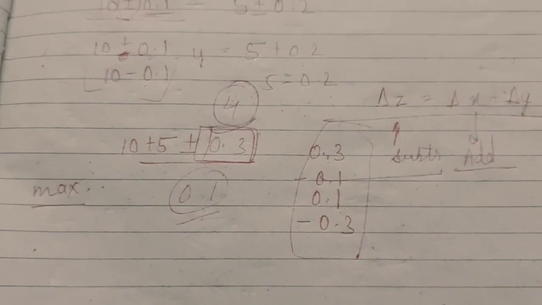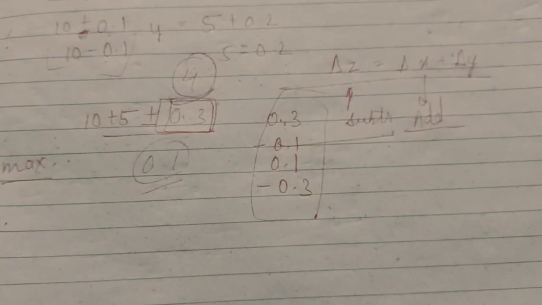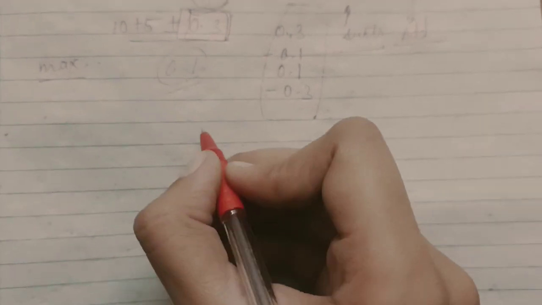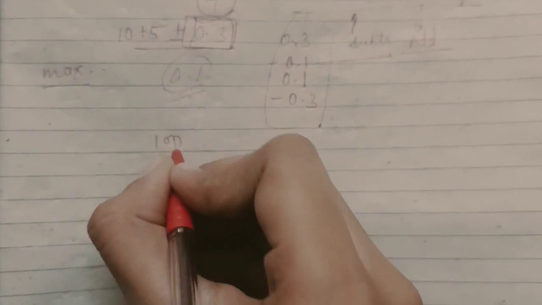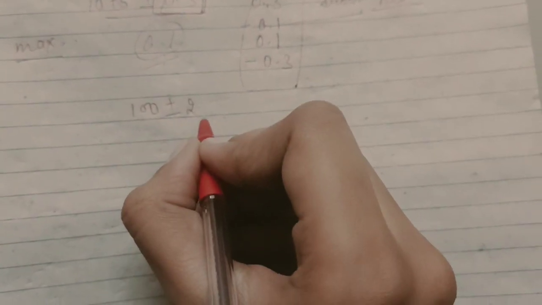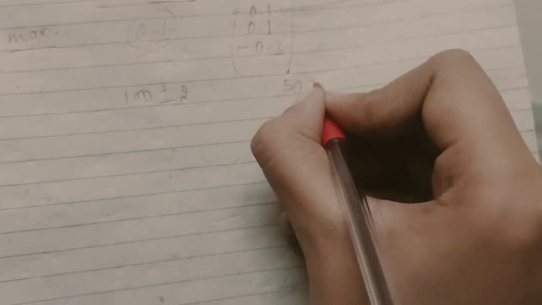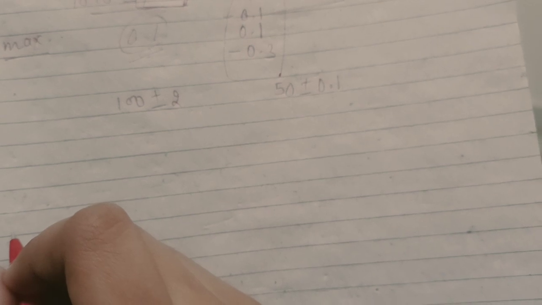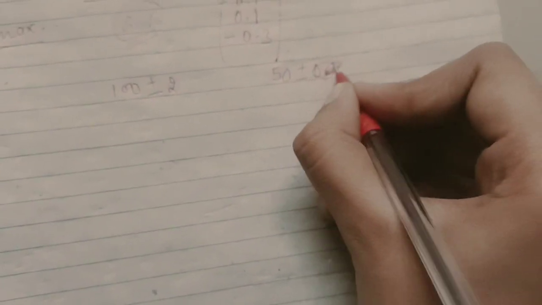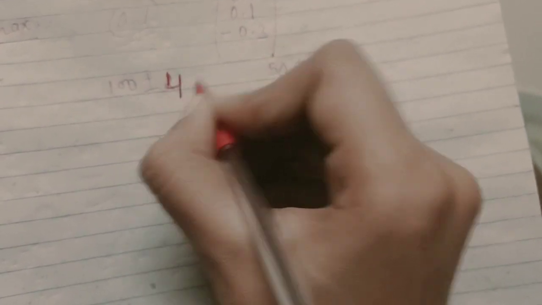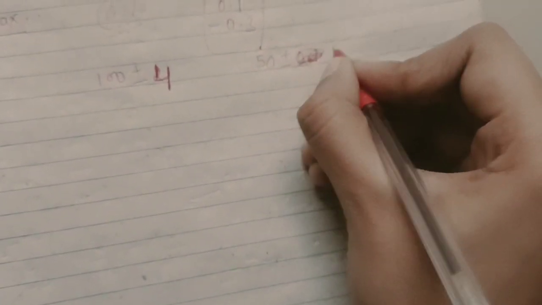So now what about the error during multiplication of two errors? That is, let's say there is 100 plus minus 2 and the other is 50 plus minus 0.1. Okay, so for our sake, let's take it as 4 and let's take it as 1.